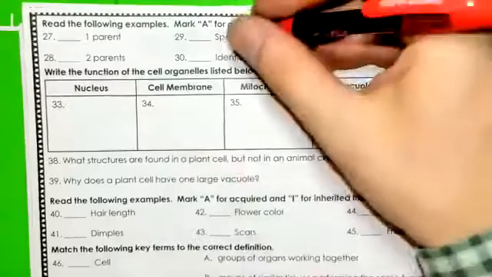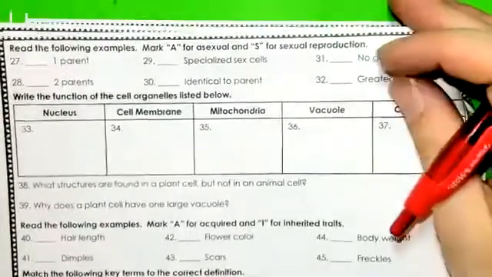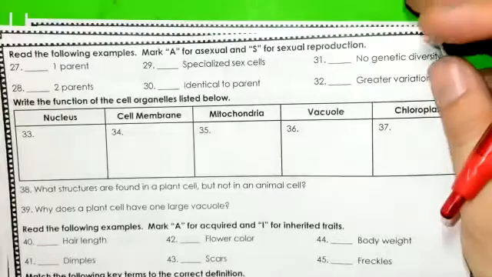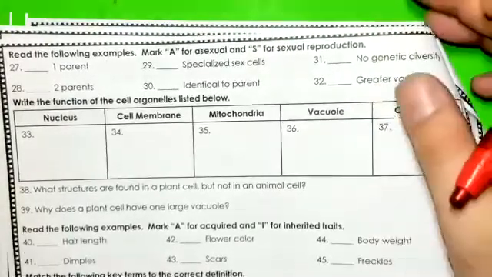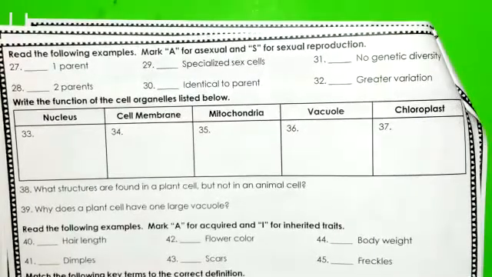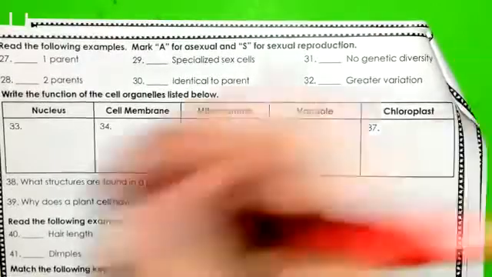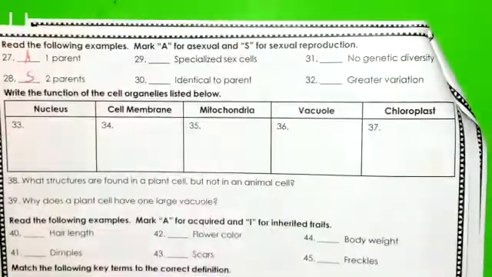All we need to write is A for asexual, S for sexual. Remember, asexual means you have one parent. Sexual means you have two parents. All right? You're going to have identical offspring for asexual. You're going to have different offspring for sexual. Asexual doesn't allow for genetic variation, while sexual allows for diversity. So one parent, asexual. Two parents, sexual.